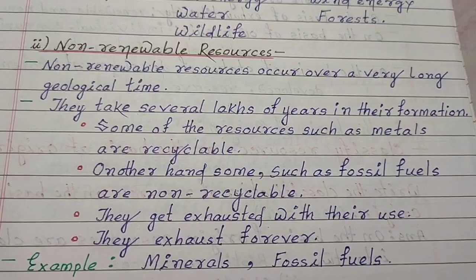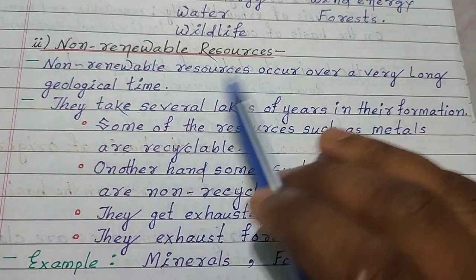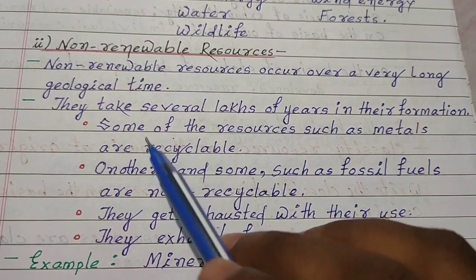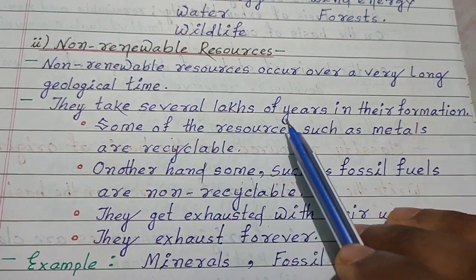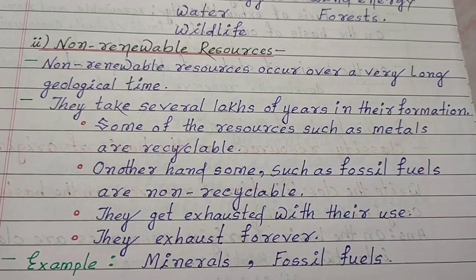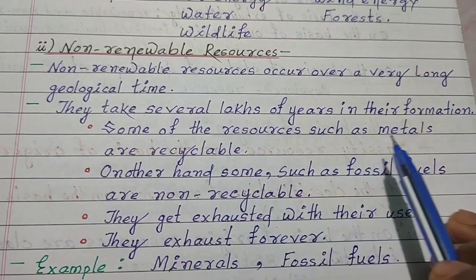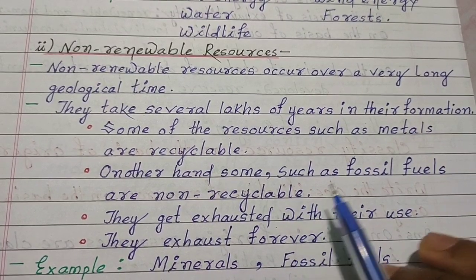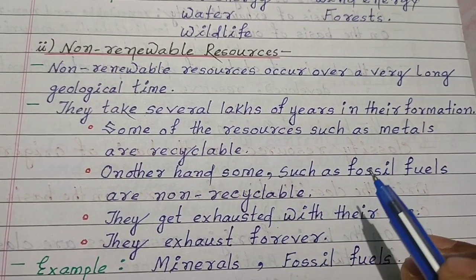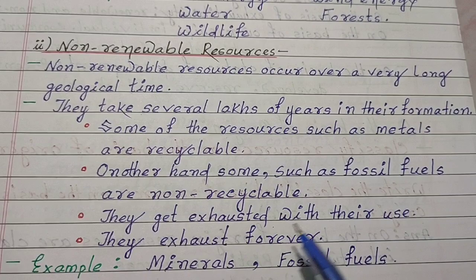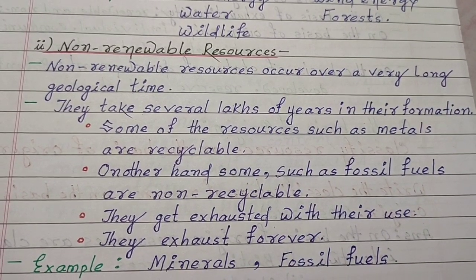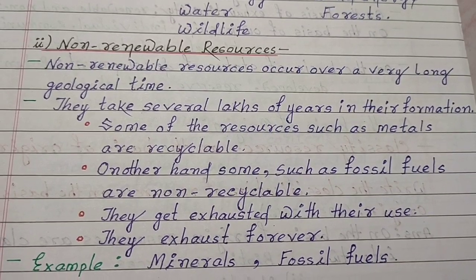Next, what are non-renewable resources? Non-renewable resources occur over a very long geological time and take several lakh years in their formation. Some of these resources, such as metals, are recyclable. On the other hand, some, such as fossil fuels, are non-recyclable. They get exhausted with their use. They exhaust forever. Examples: minerals, fossil fuels.